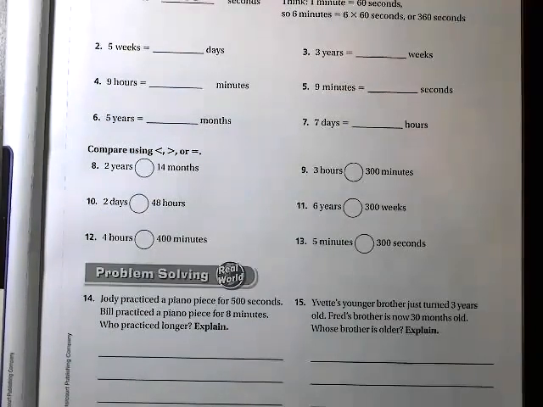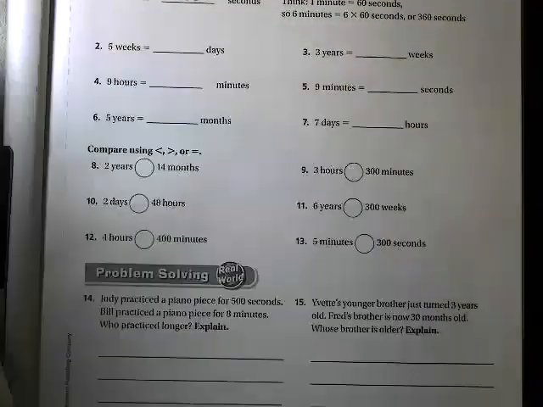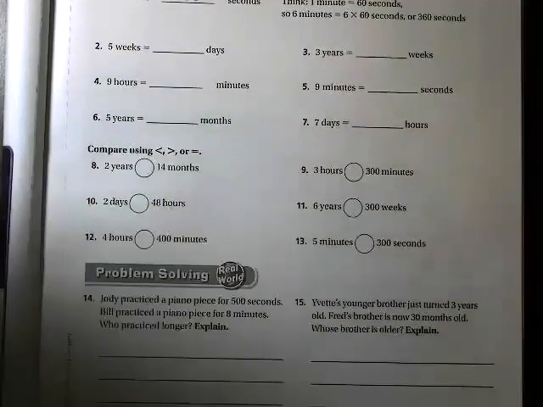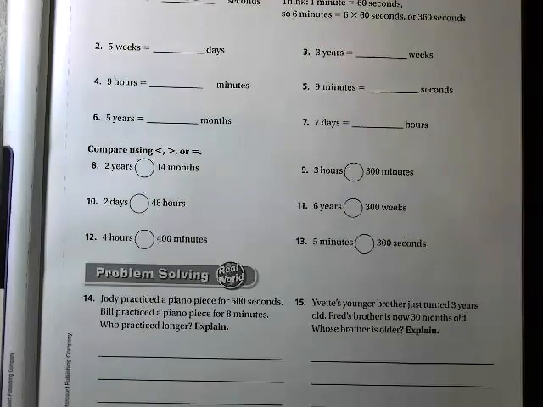Number 14 says Jody practices a piano piece for 500 seconds. Bill practiced a piano piece for 8 minutes. Who practiced longer? Explain. So it's very, very similar to number 5 that we did in our examples with Damien and Ken living in the apartment buildings and who lived there longer. You need to change again the bigger unit into smaller, so minutes into seconds, and then compare. So is Bill's minutes in seconds more or less than Jody's 500 seconds? And explaining can just be showing me that math that you did.